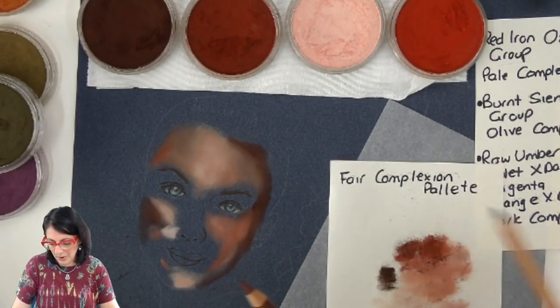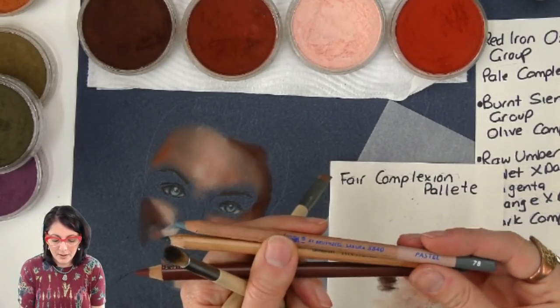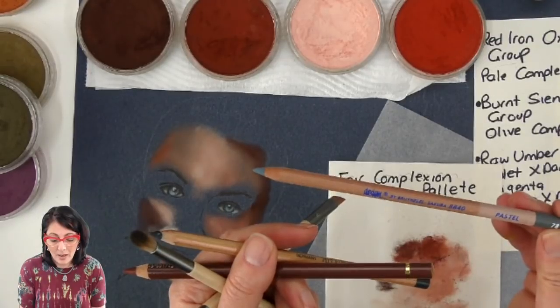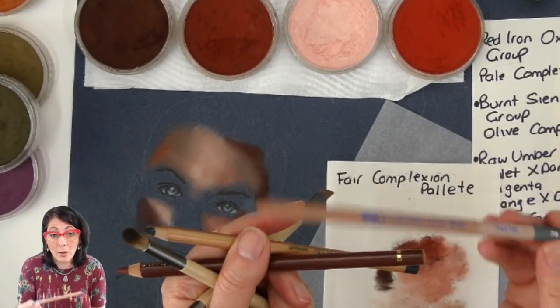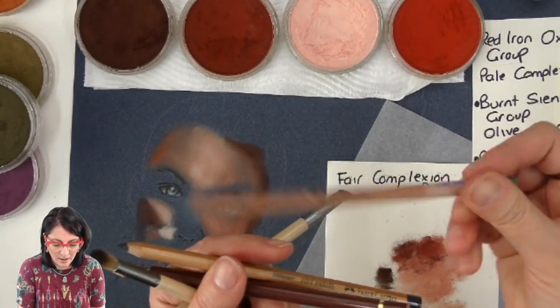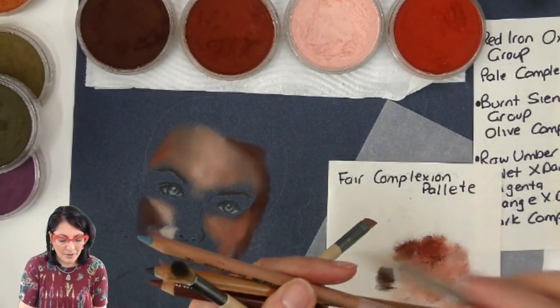I've also got Faber-Castell. Now, can I just tell you, I don't hear many people use Brunzil pastel pencils. They also make colored pencils. And of course Stabilo, Carbothello.